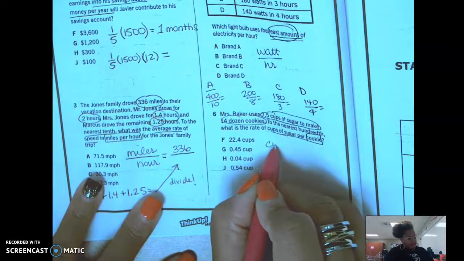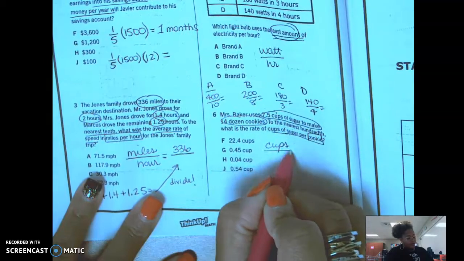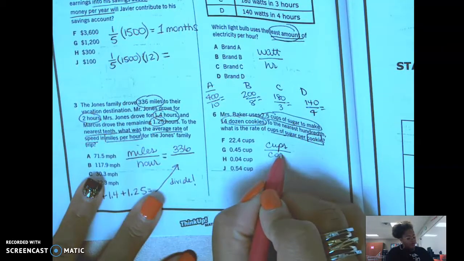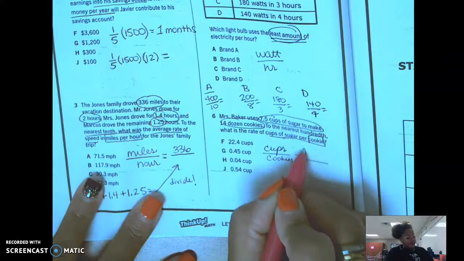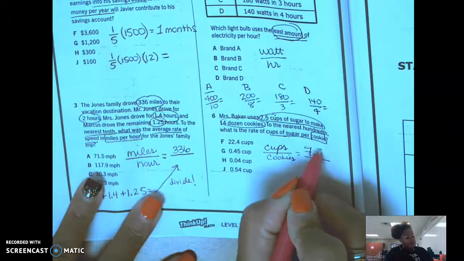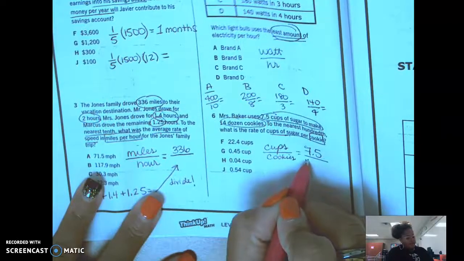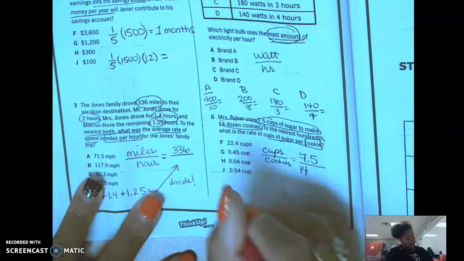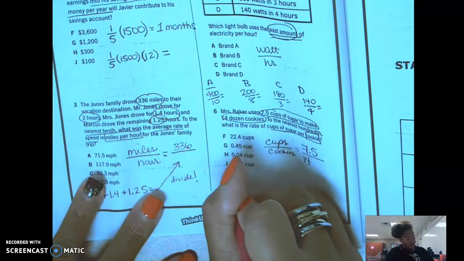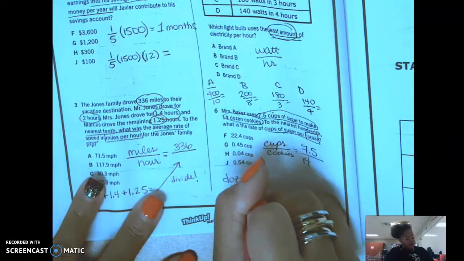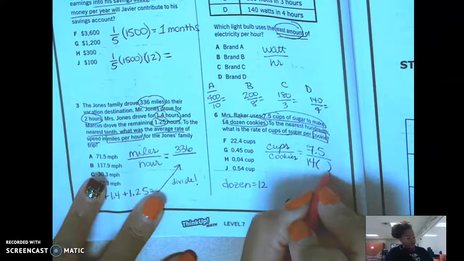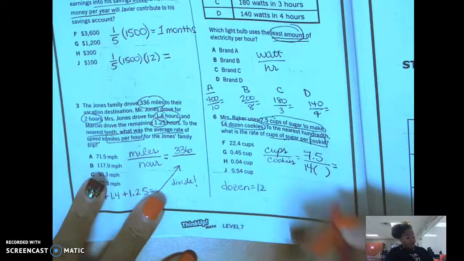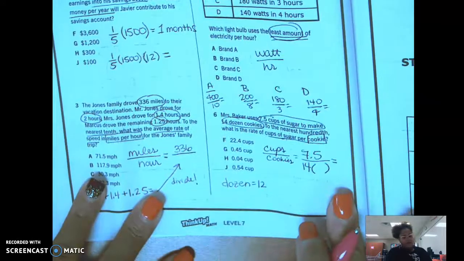So cups over cookies. I have 7.5, but I have 14 dozen. What does dozen mean? A dozen is 12. So I have to do something to this 14 in order to get my rate per cookie.